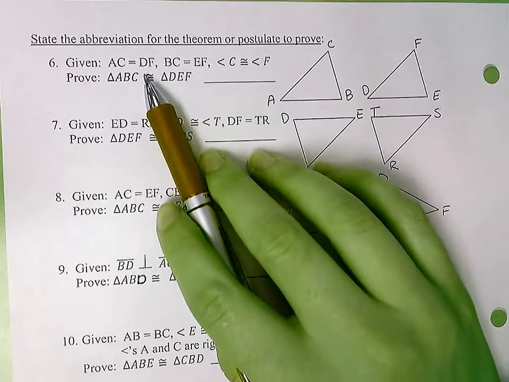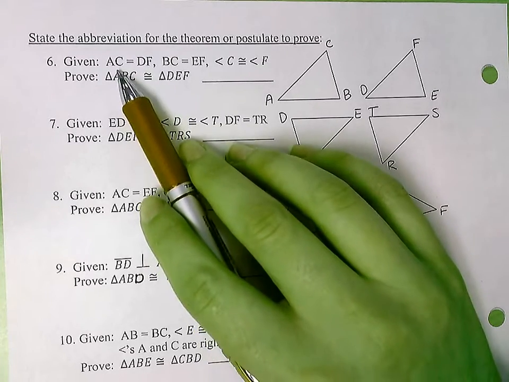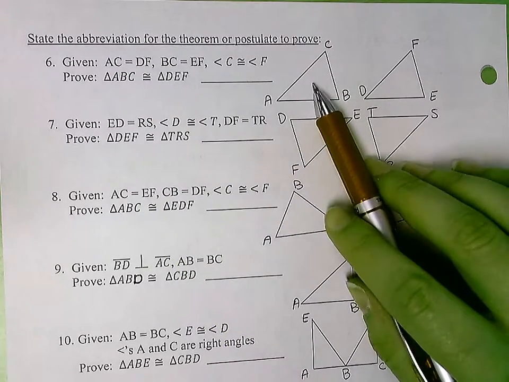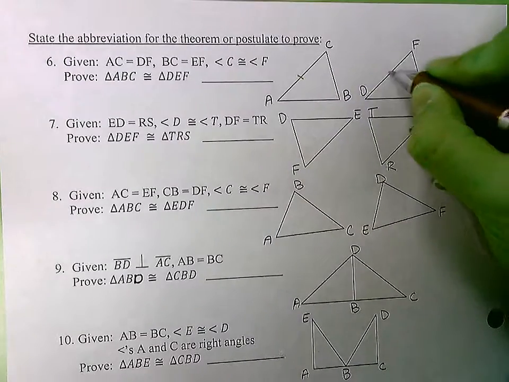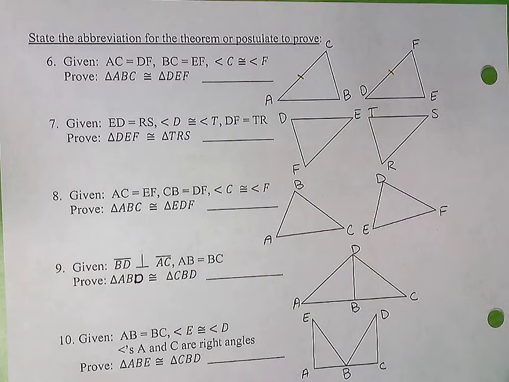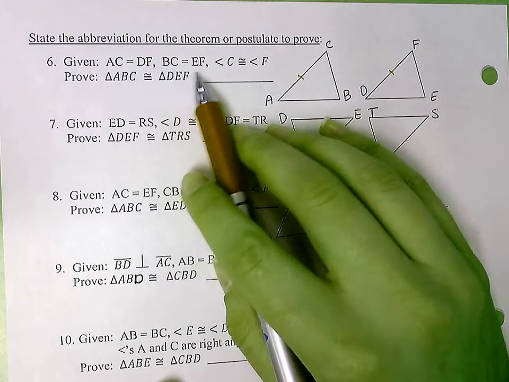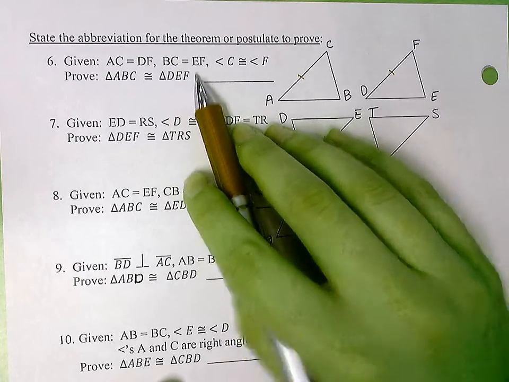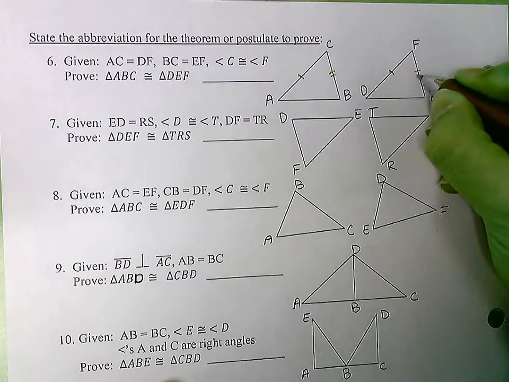All right. So in number 6, we have AC is equal to DF. So I'm going to go to my picture and I'm going to label that. So AC and DF would be congruent. Next I have BC equal to EF, so we're going to label BC equal to EF.